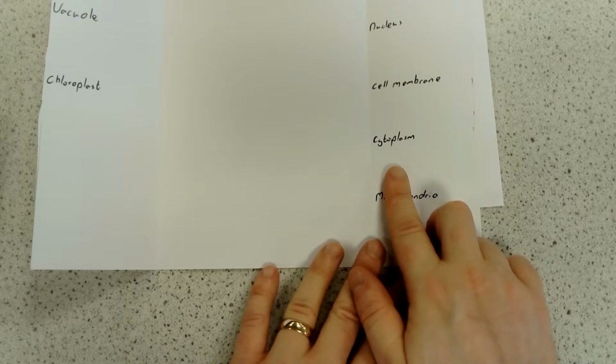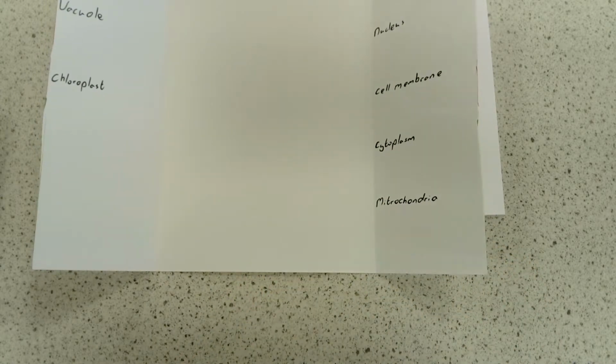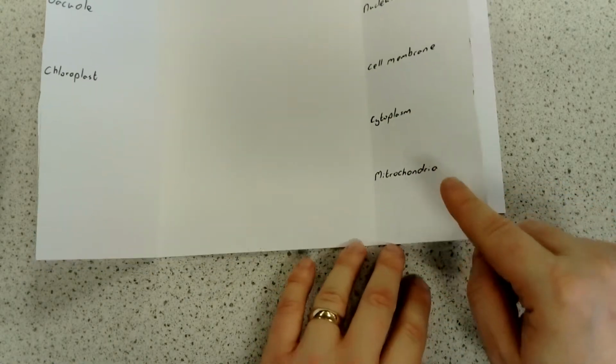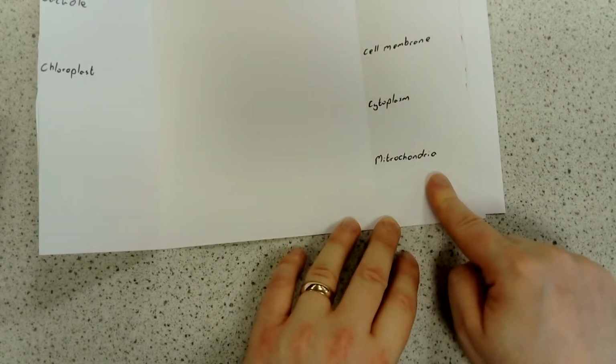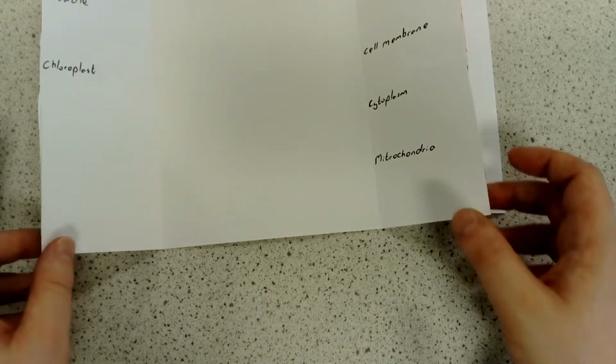You've got the cytoplasm. The cytoplasm is the jelly-like substance that everything in the cell sits in. The cytoplasm is where chemical reactions in the cell take place. So you write that in the cytoplasm. The mitochondria is where energy is released from glucose. If you can remember to say that it's where respiration takes place, that would be good as well.